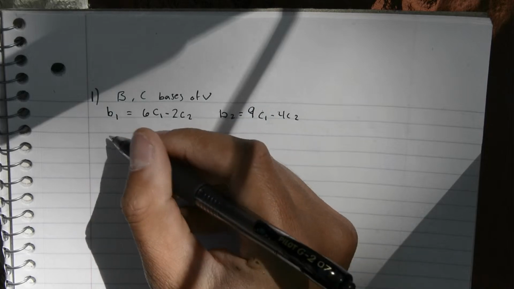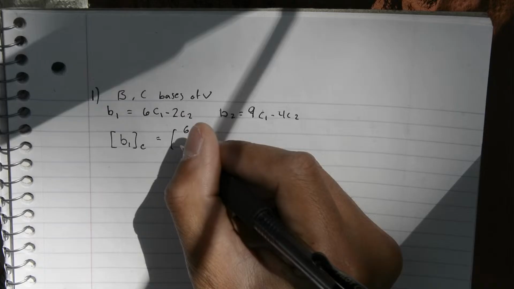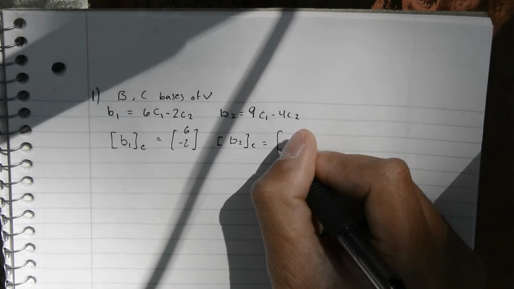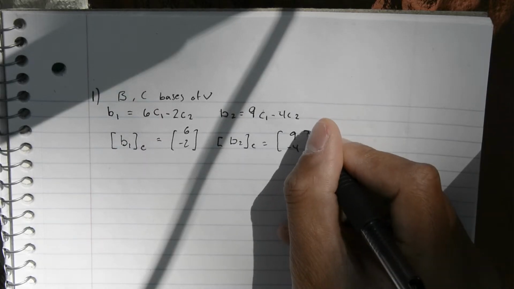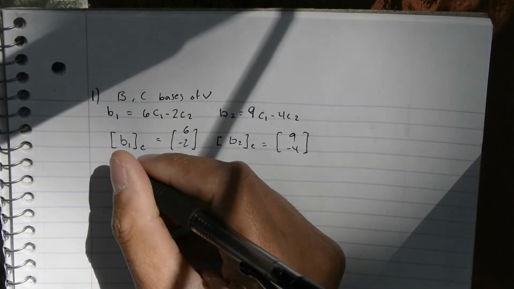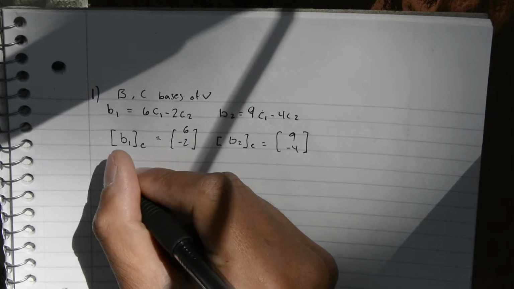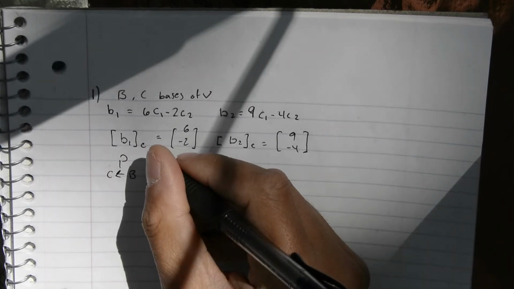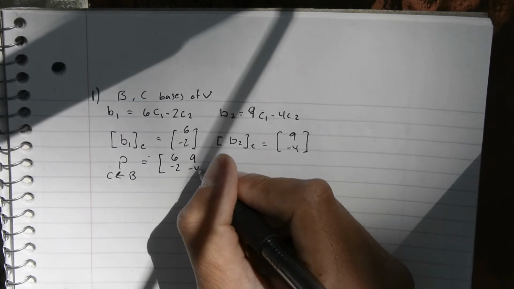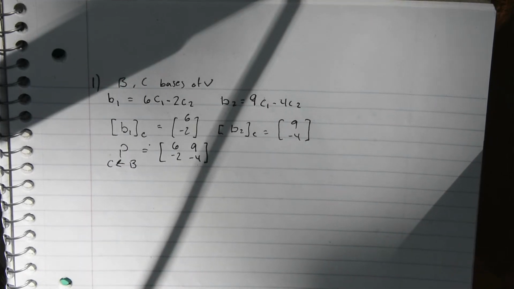So what that means is that the C coordinate vector of B1 is equal to 6, minus 2, and B2 in terms of C is equal to 9, minus 4. So then our matrix P, C from B is equal to 6, minus 2, 9, minus 4. Okay, hopefully that makes sense.